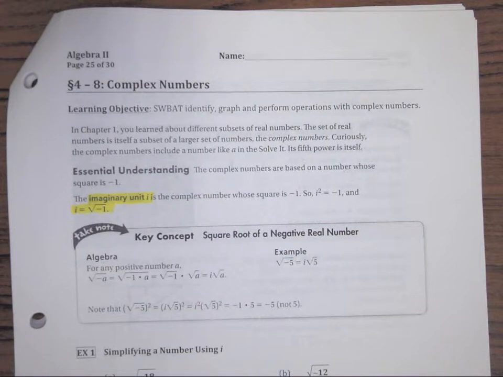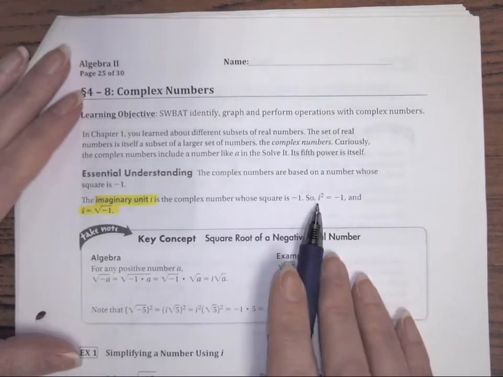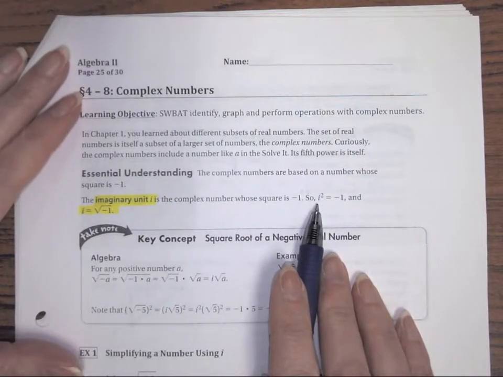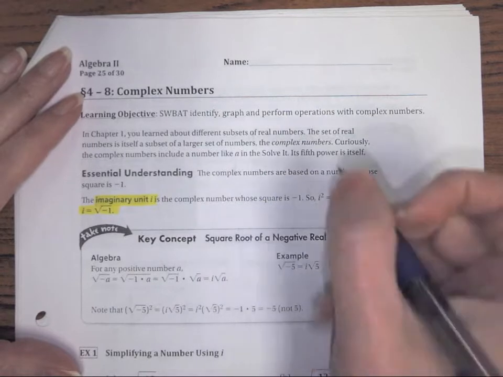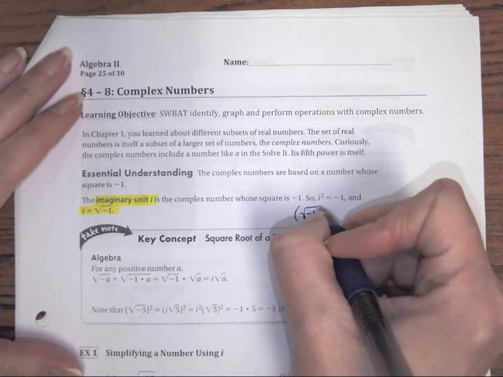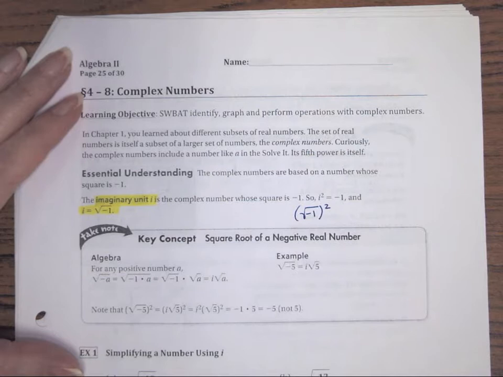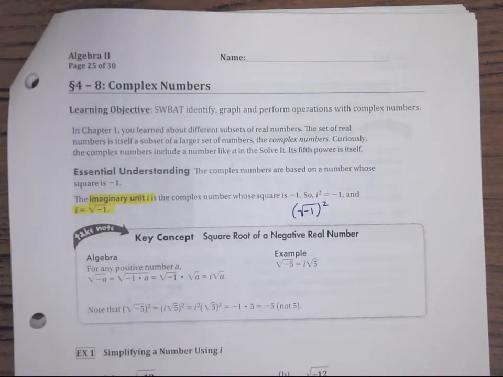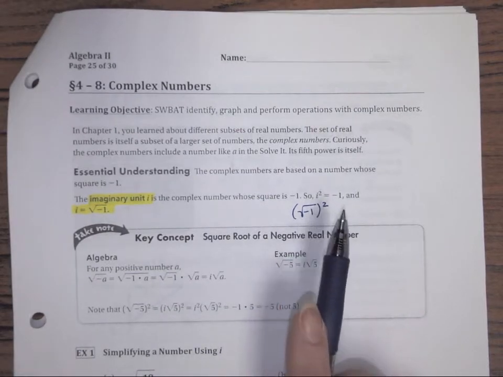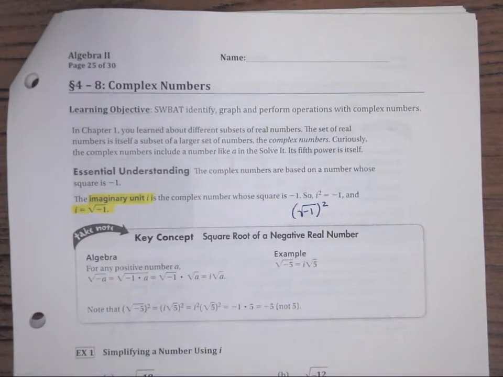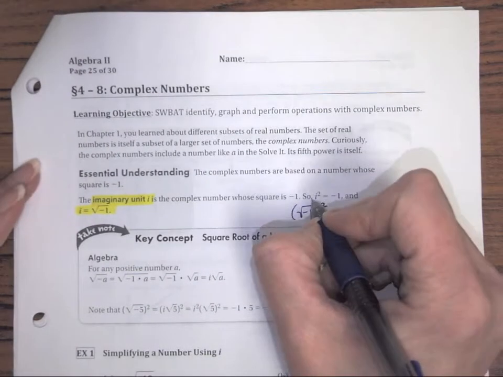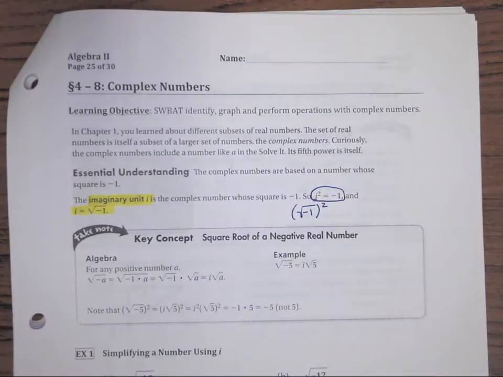Let me show you a little something about i. i squared is the square root of negative 1 times itself, which equals negative 1, because you know that squaring and square root undo each other. So i squared has a real number value, and that real number value is negative 1, and that is going to come up in our simplifications today.